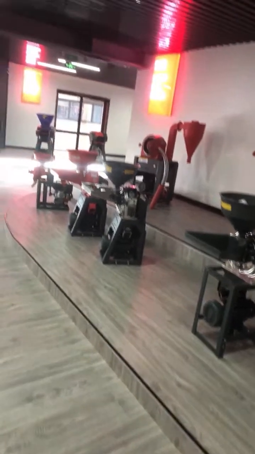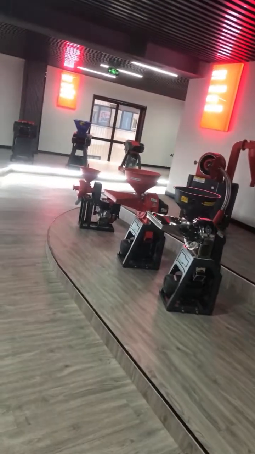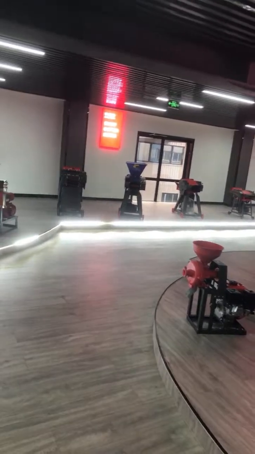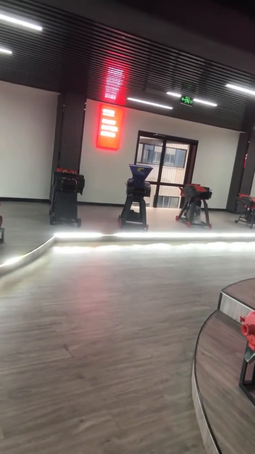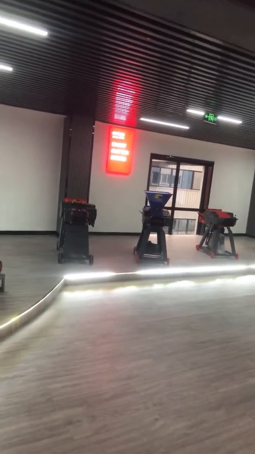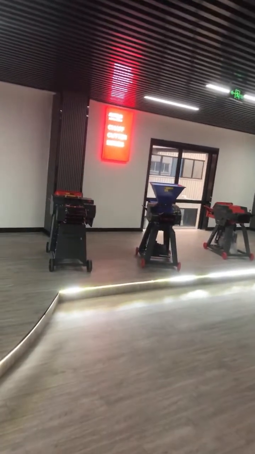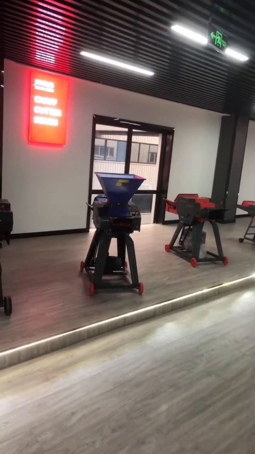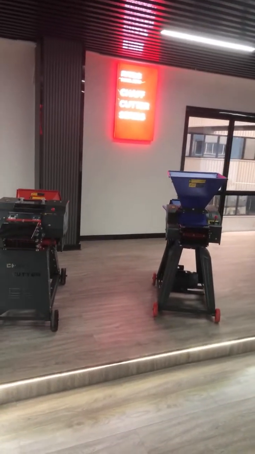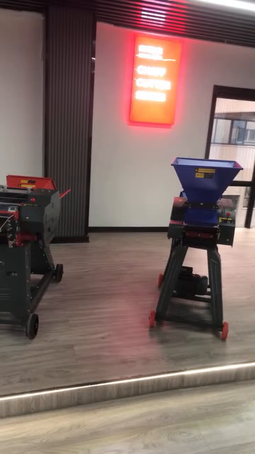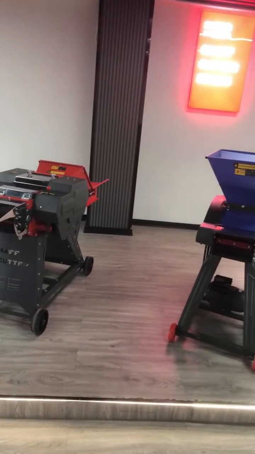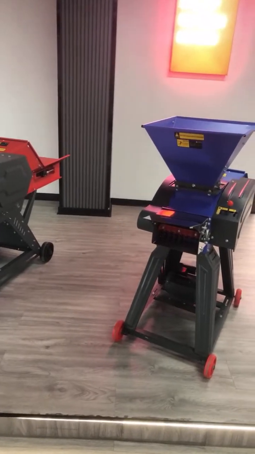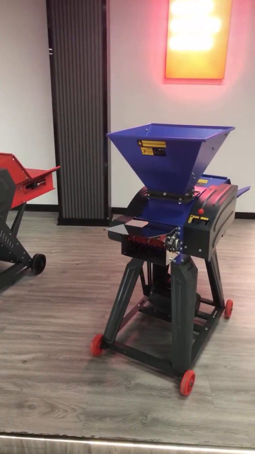Now, because we are talking about disc mill machines, why don't we talk about a chaff cutter as well? Yesterday we did a stream, but chaff cutters are also important and they play a crucial role in the agriculture industry. Chaff cutters, also known as straw choppers or straw cutters, are essential in agriculture processing, particularly during harvesting and post-harvest operations.